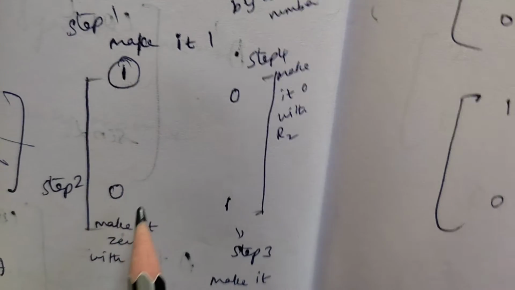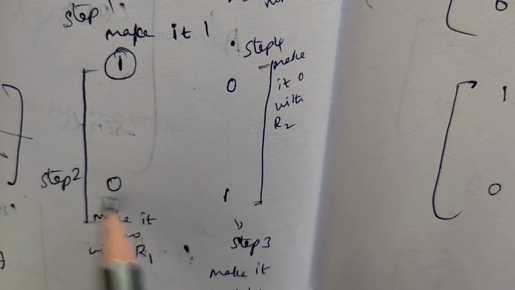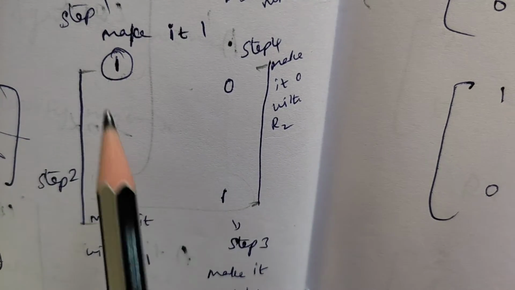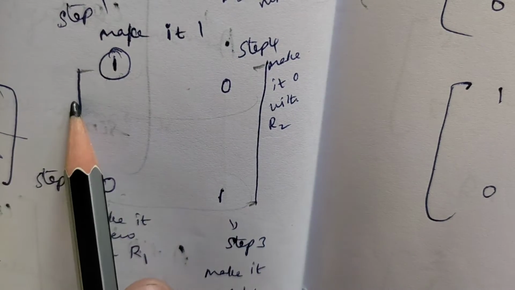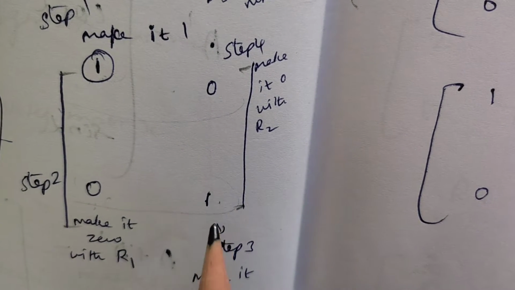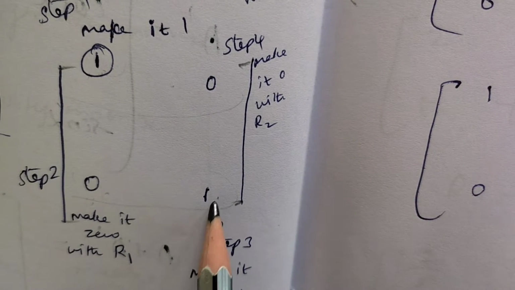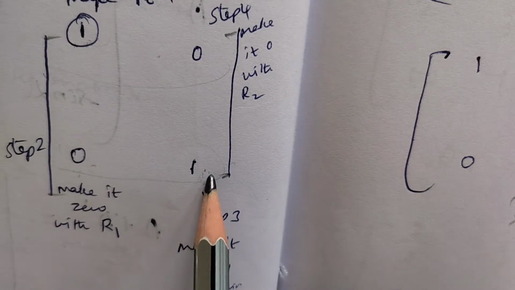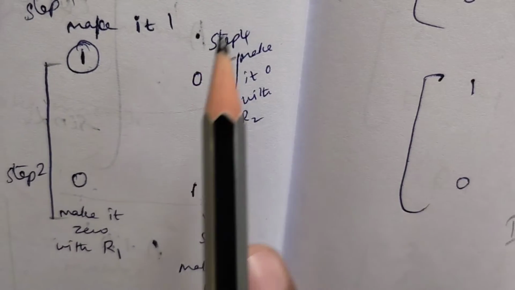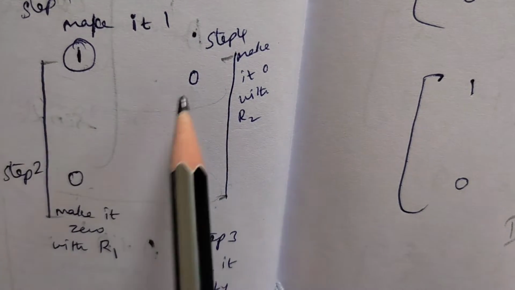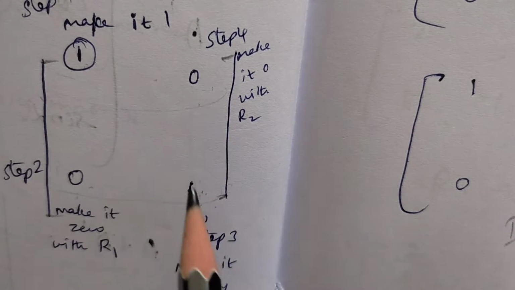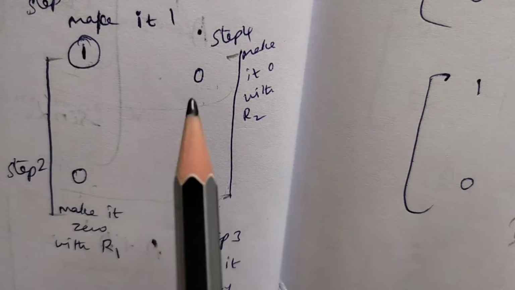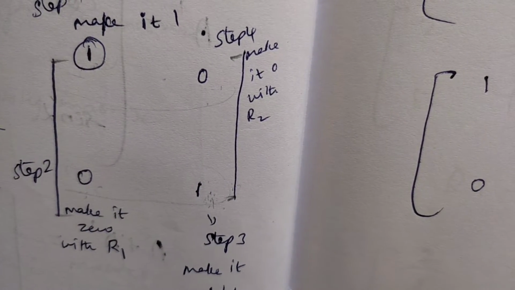Step 2, make the row 2 first element 0 with the help of row 1. Step 3, make the second element 1 by dividing by the number. Step 4, make the first row second element 0 with the help of R2. Follow this rule to obtain the A inverse matrix.